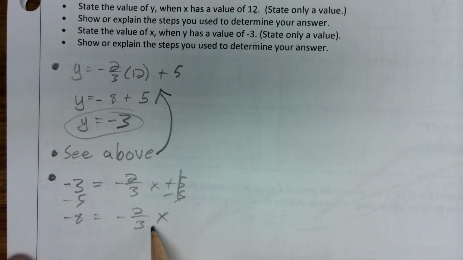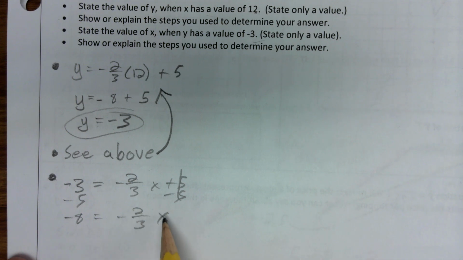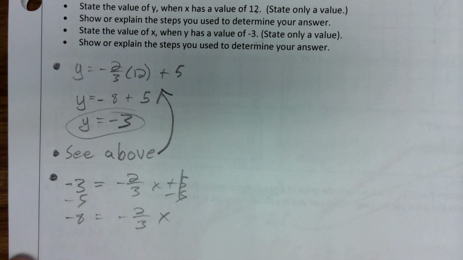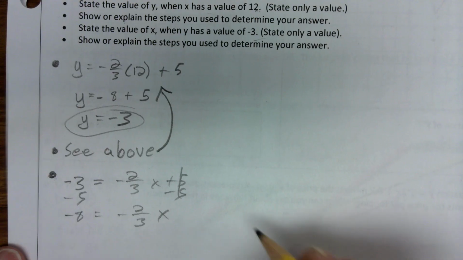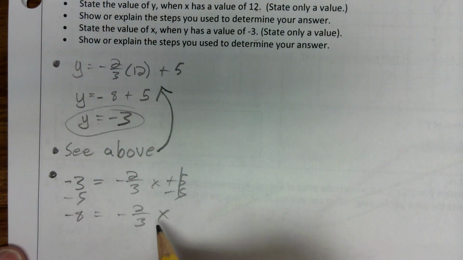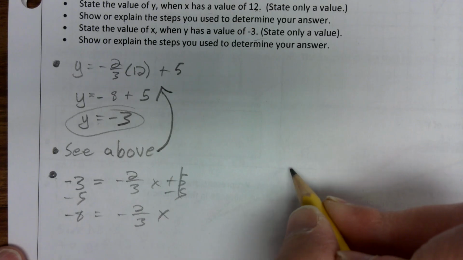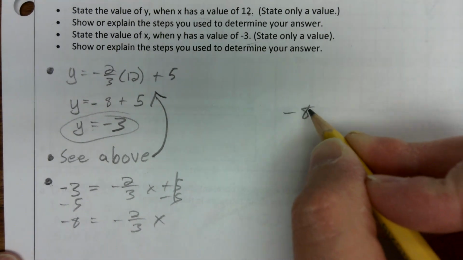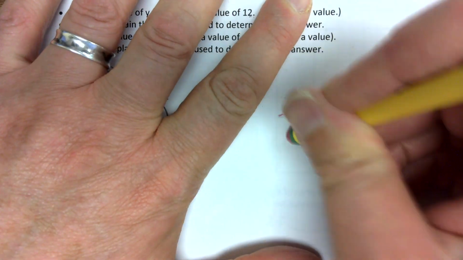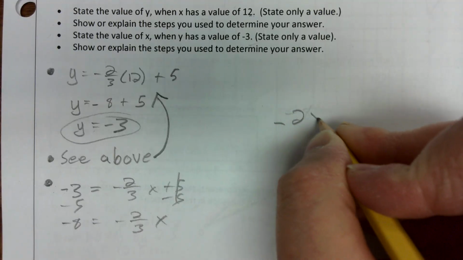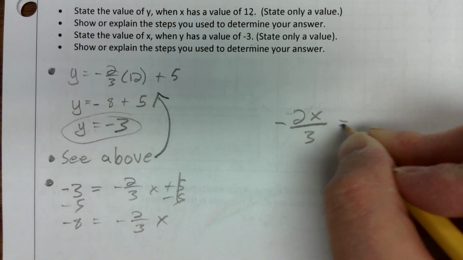Or, I don't know, you could look at it as negative 2x over 3, multiply by 3, divide by 2. But let's actually do that. Let's do it over here just so we have more room. I'm going to put that negative 2/3 on the left. I'm going to say negative 2x over 3 equals negative 8.